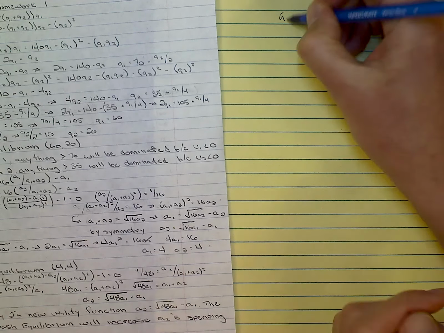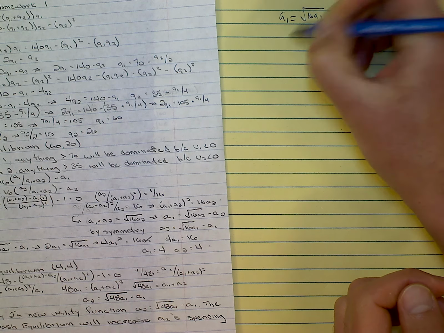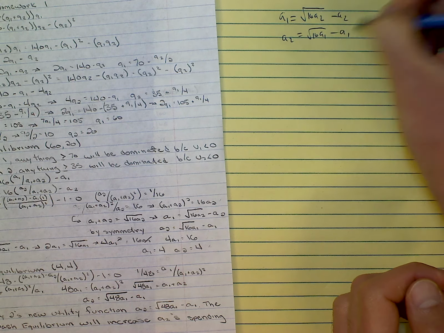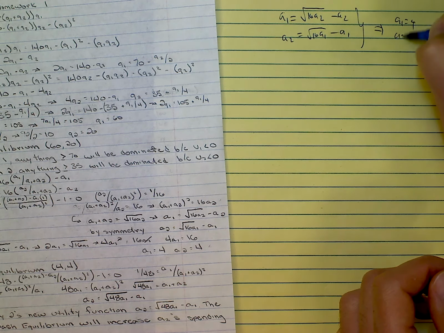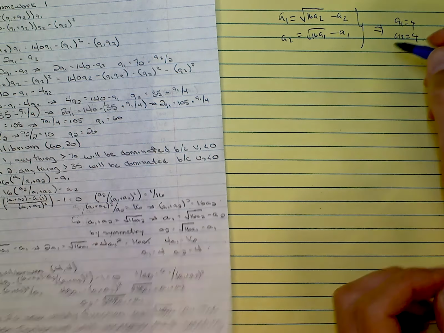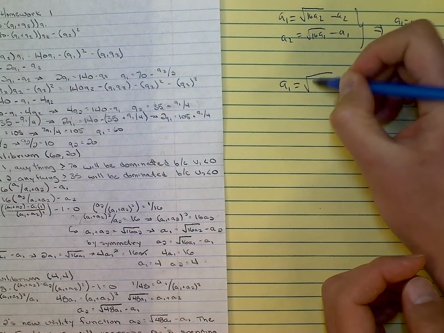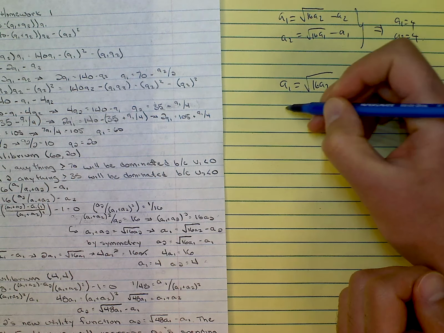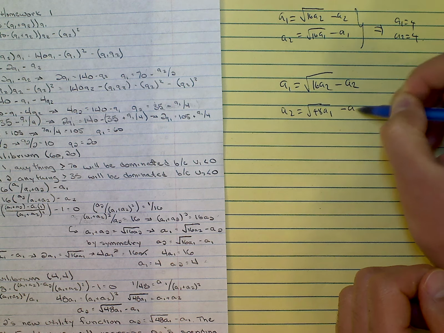Before you had a1 equals square root of 16a2 minus a2, and a2 equals square root of 16a1 minus a1. Then you're able to solve this to get a1 equals 4 and a2 equals 4. You have to solve it again. The only equation that changes is a2. Now in the new situation, this is the same as before, but a2 is different: it's the square root of 48a1 minus a1. So now you have to solve these.